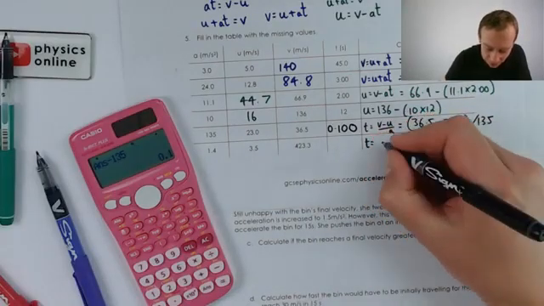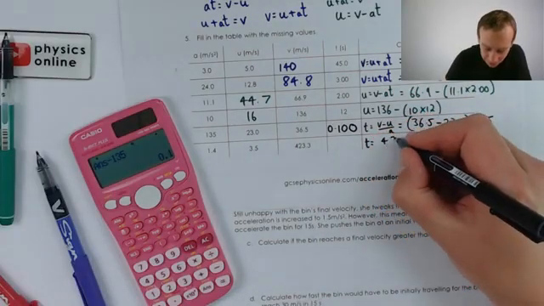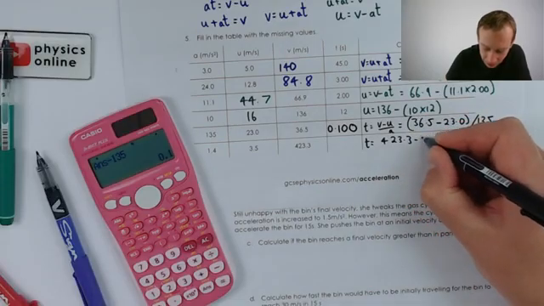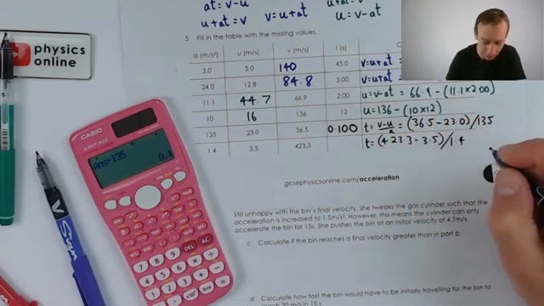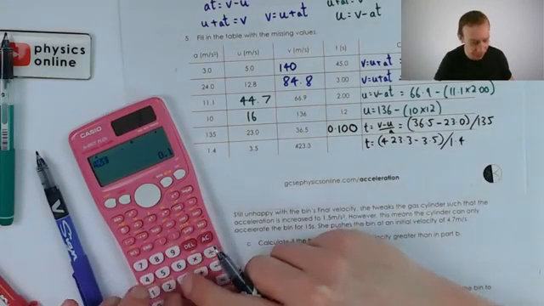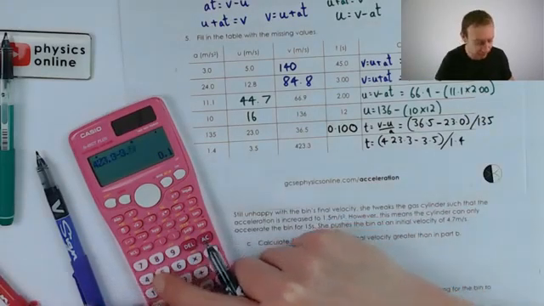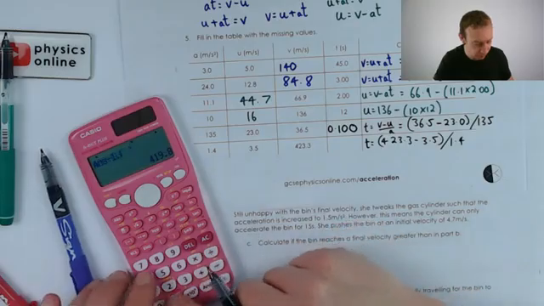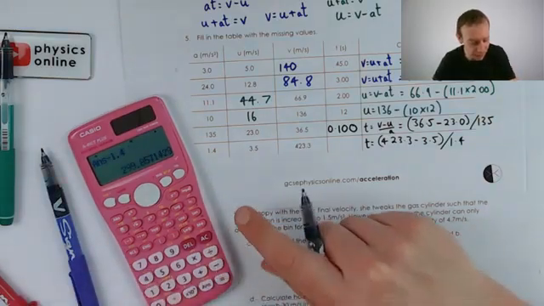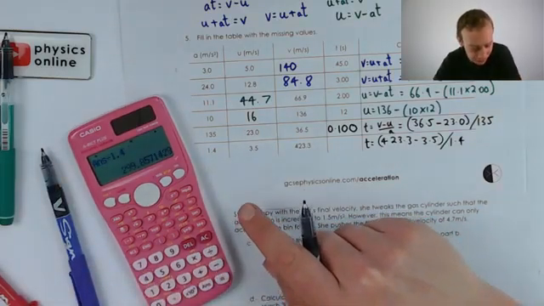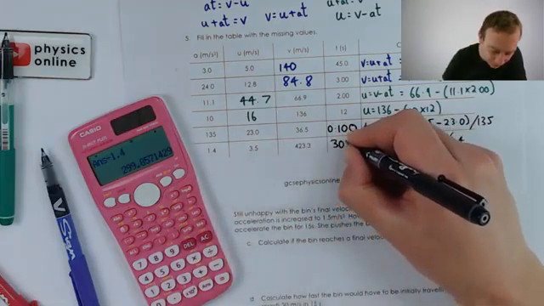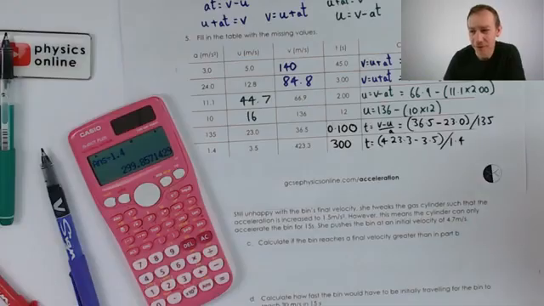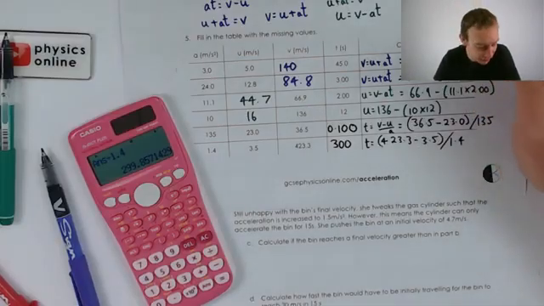The time is going to be equal to the change in velocity, so 423.3 take away 3.5 divided by 1.4. I'm just going to rely on my calculator for this, and that's 299.857, so that's going to be 300. There we go. Hopefully that makes sense.